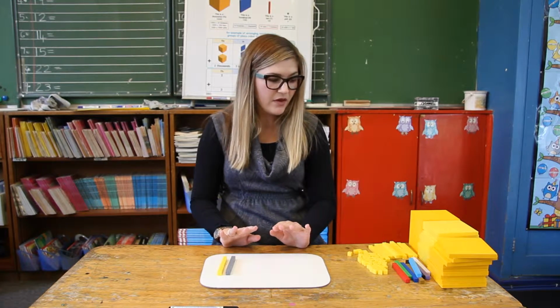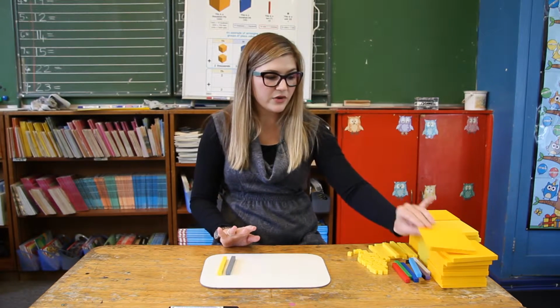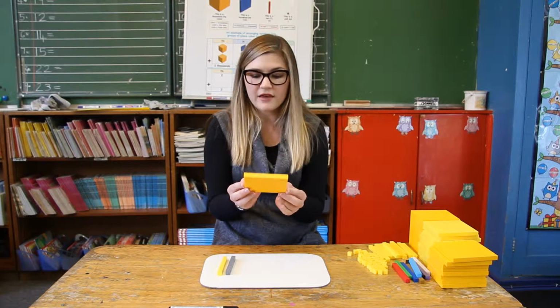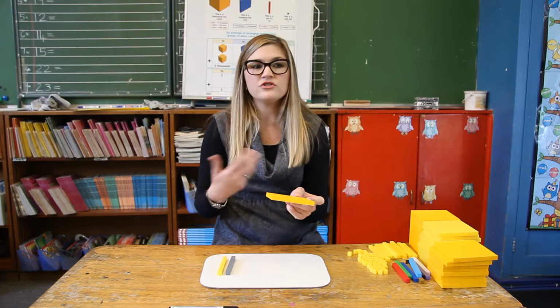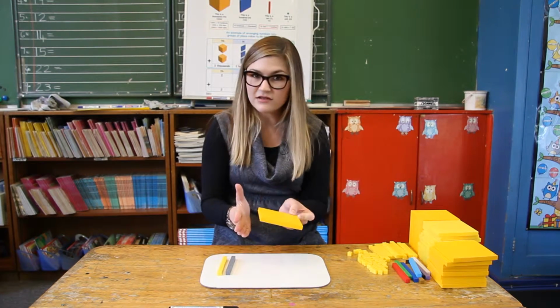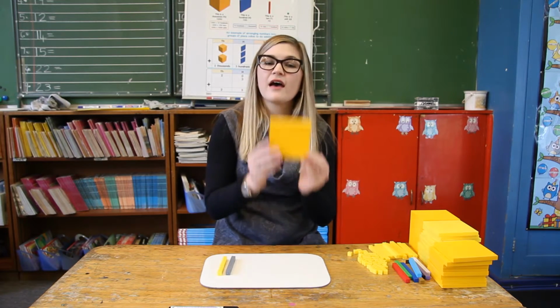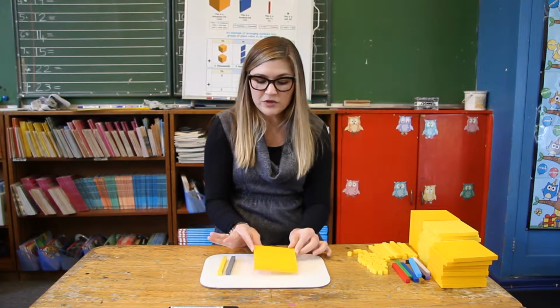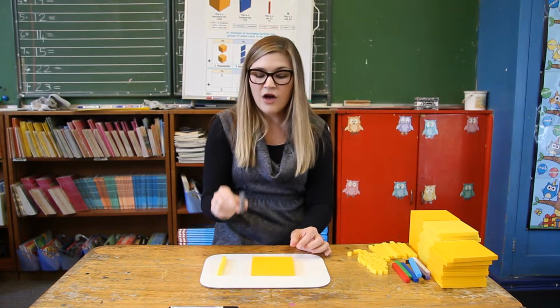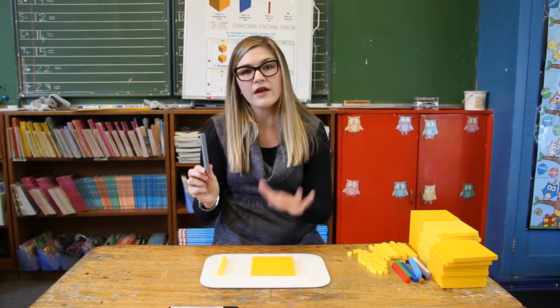Then I say to them, find the hundreds square. And here's a 100 square. I ask them to look at all these little blocks joined together. What I'm trying to do is lead them to discover that 10 units make a 10, and 10 tens make 100. So I ask them to put the hundreds block down, and then try and find how many tens make 100.